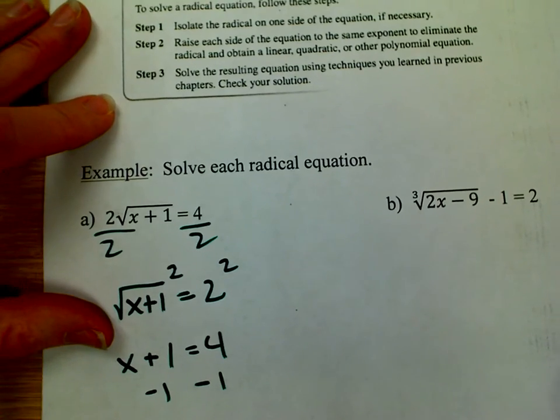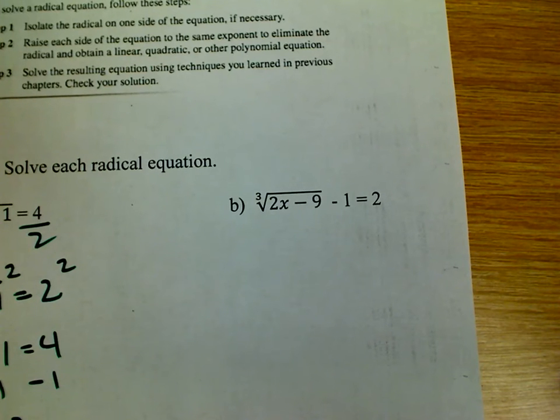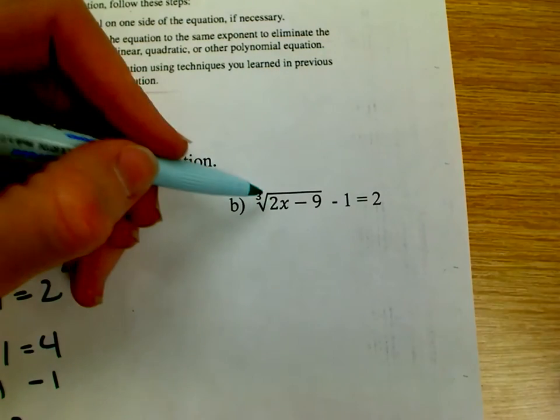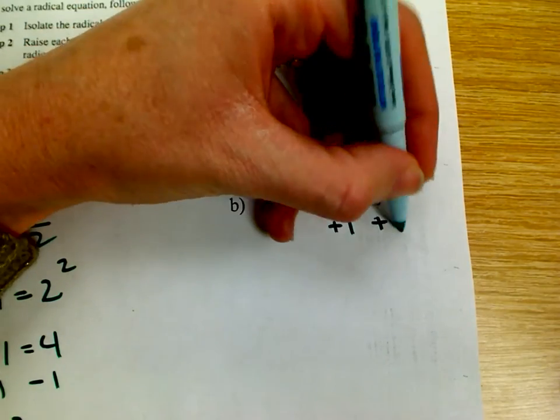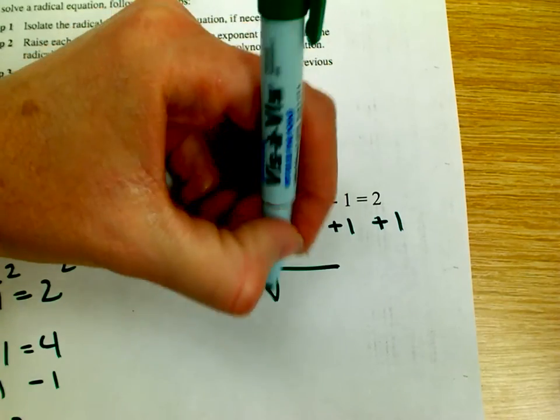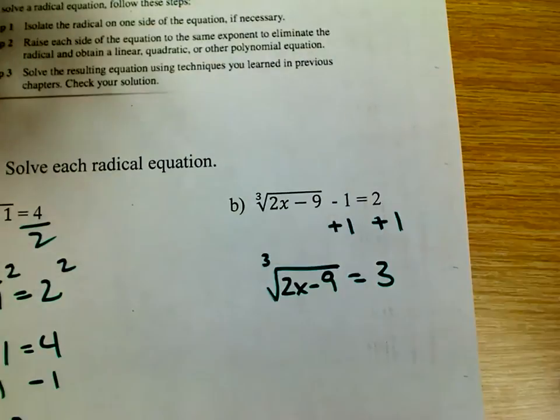Let's look at an example where we're working with another type of radical. How about the cube root of 2x minus 9, minus 1, equals 2? Again, your first step is you want to get the radical term by itself on one side of the equation. So I'm going to start by adding 1 on each side. That will get me to the cube root of 2x minus 9 is equal to 3.